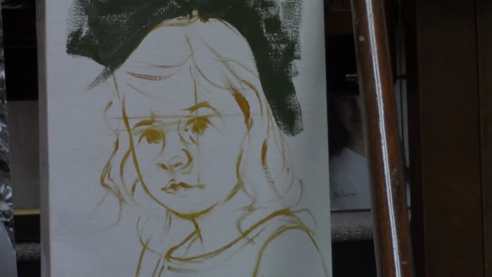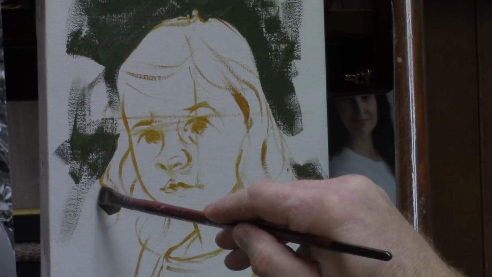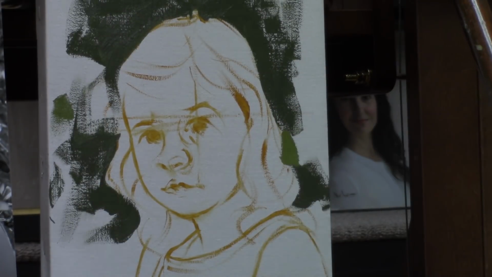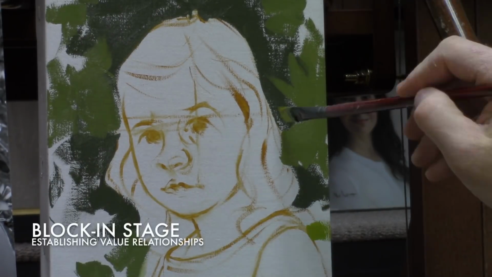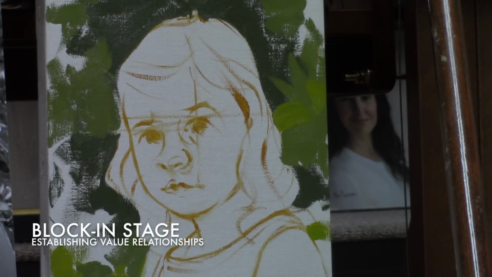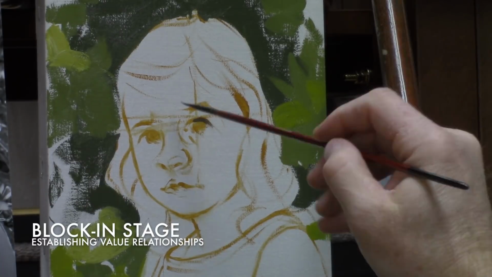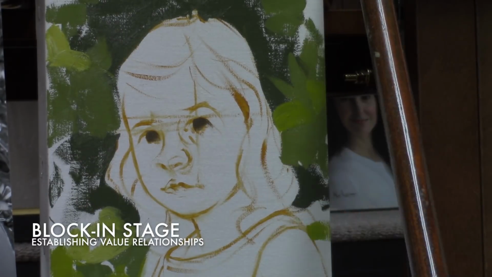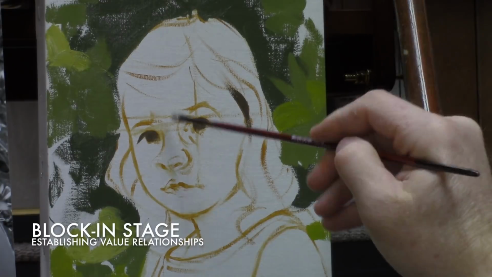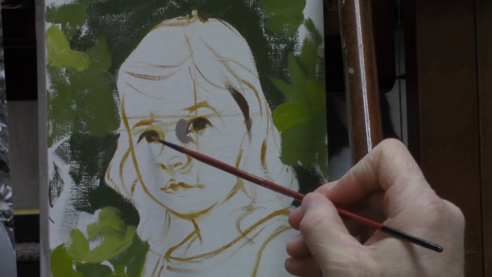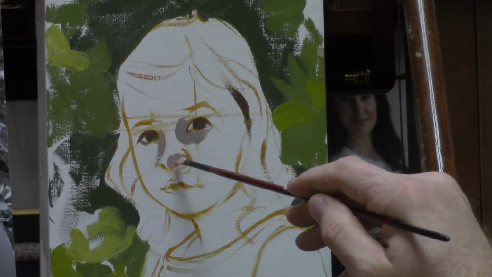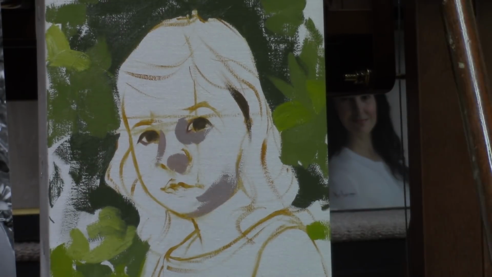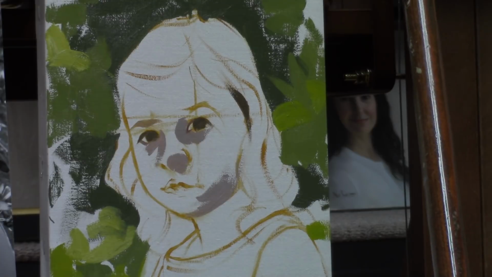So to start out, I will put in my darkest values first. And the reason for doing this is because it's much easier to judge your value relationships, or in other words, how light or how dark a value looks when compared to another value. The reason I don't use my lightest value as a reference point from which to judge all of my other values is because the tendency is to key everything too high in value by working this way.